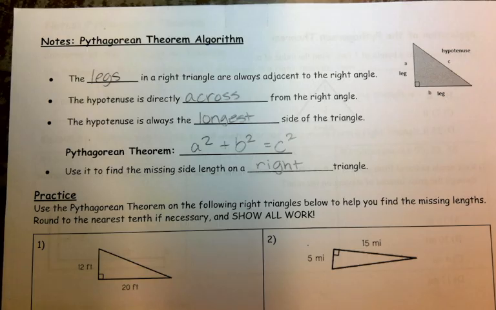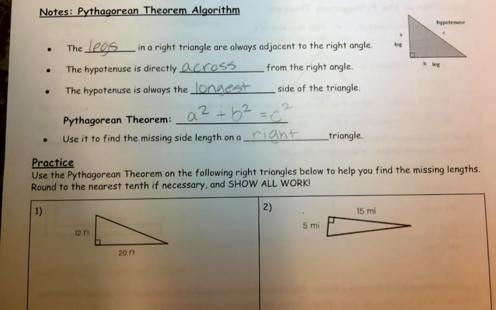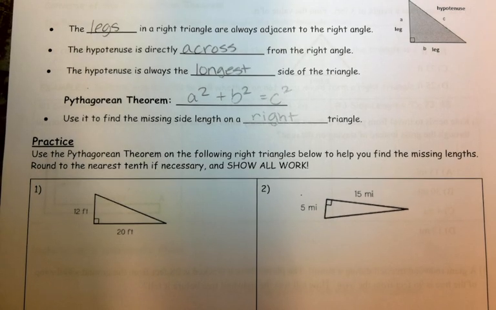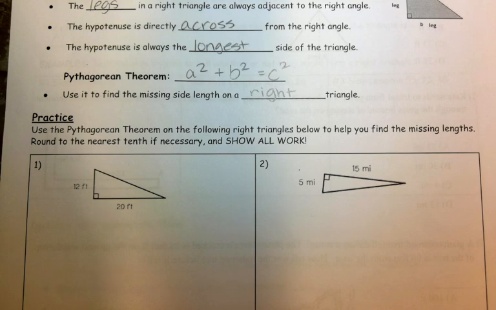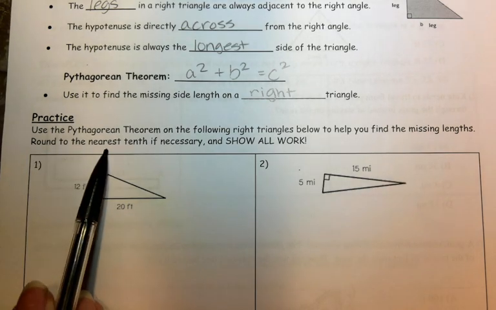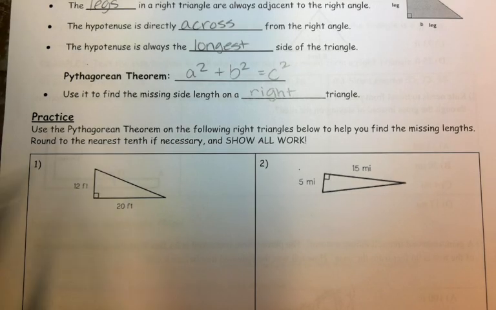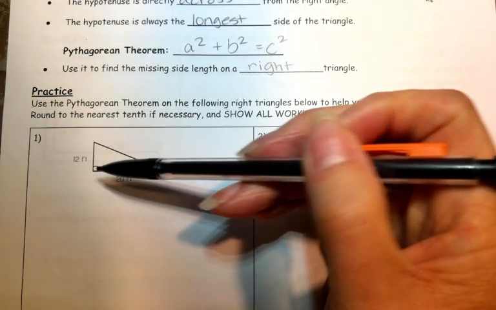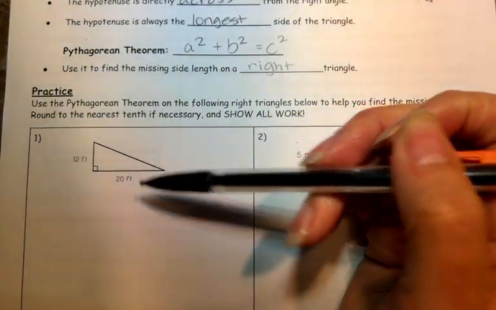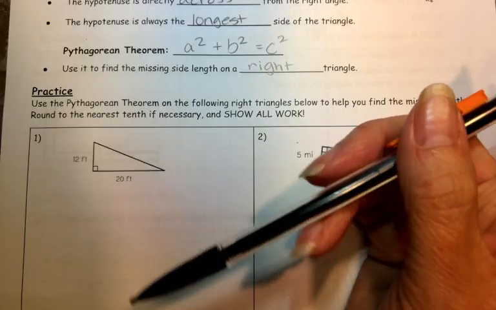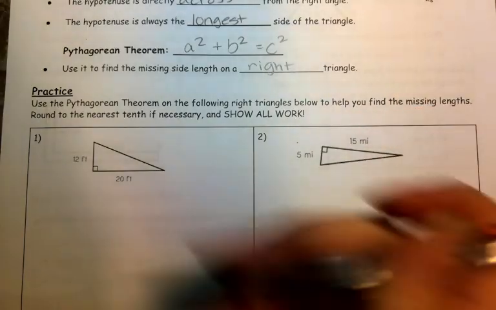So it says we're going to practice using the Pythagorean theorem on the following triangles to find the missing side lengths. Okay, so that's what we're going to do. And we're going to round the answers to the nearest tenth if it's not a whole number. So remember, we need to recognize what our legs are. Our legs are important to know because those are going to be the a and the b value in the Pythagorean theorem.